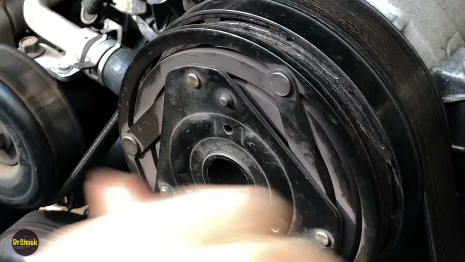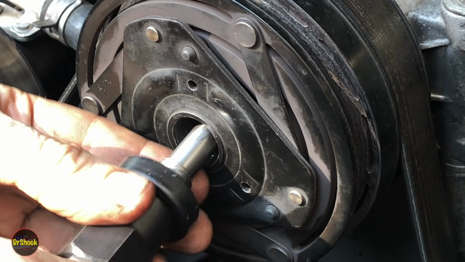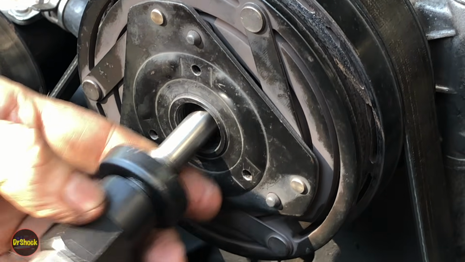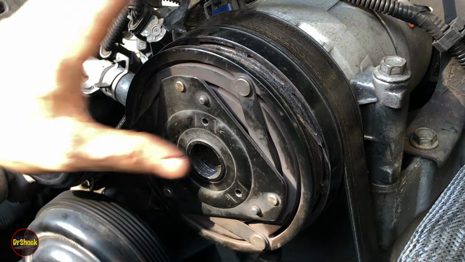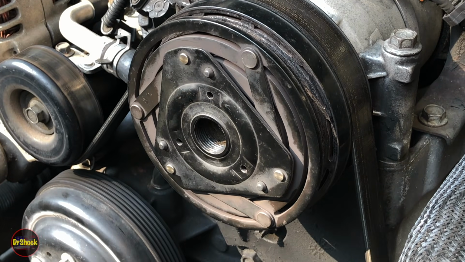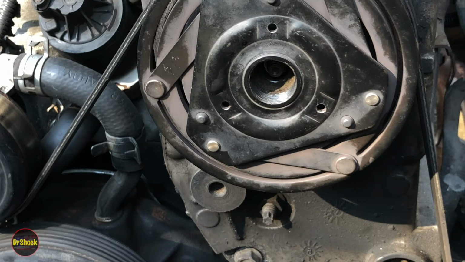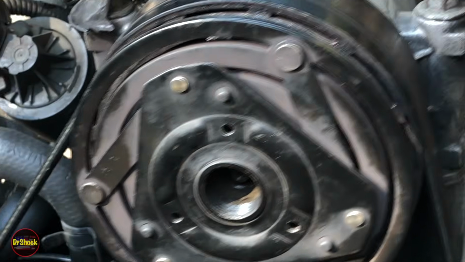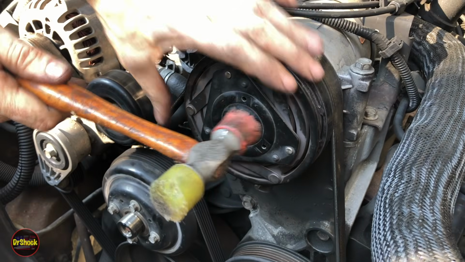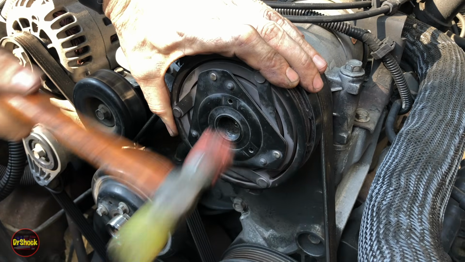Now, we've got to get this on far enough where we can get the tool on, because the tool's not going to thread on until we get it to where it can insert far enough to thread. And we have not done that yet because it's going to hit the keyway. So we're going to get a small plastic hammer or a rubber mallet of a small diameter, and hit the very center here only, just to try to get it on enough where we can use the tool.